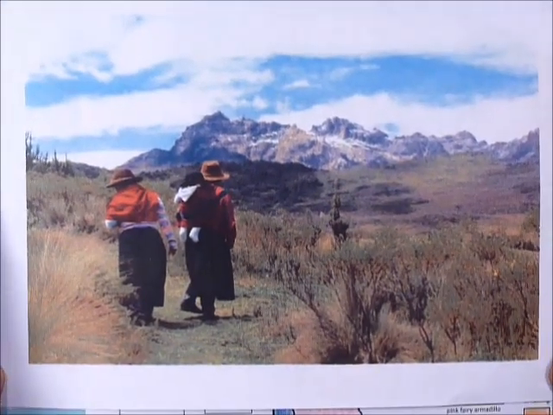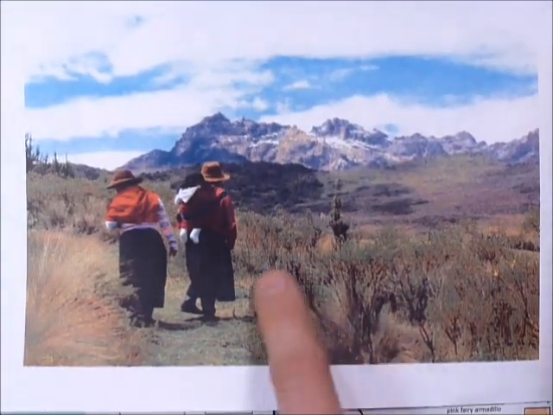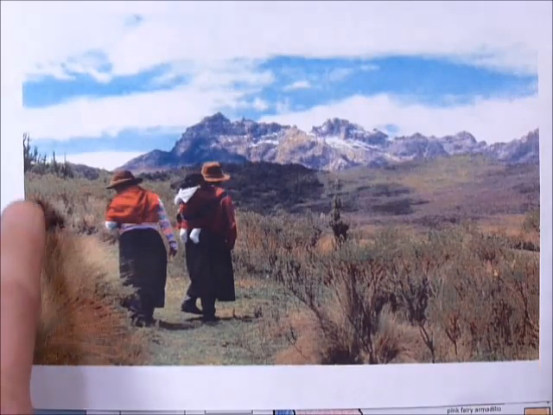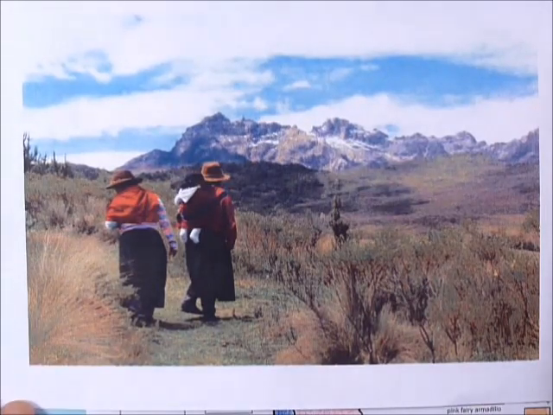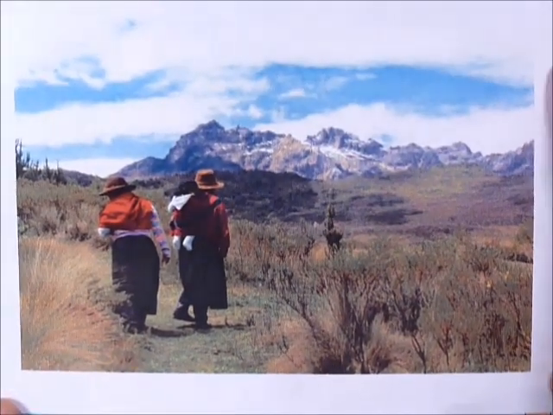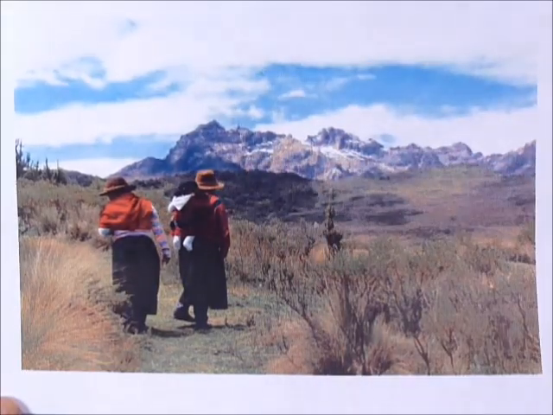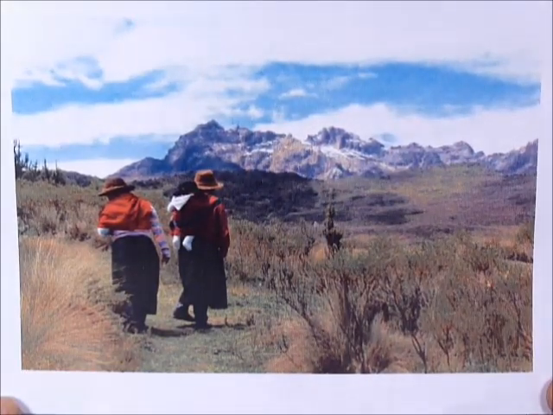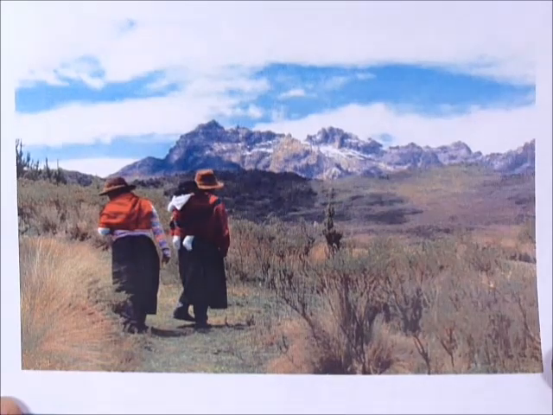There's the mountain grasslands. So people walking around. You see there's not a lot of trees. There's a few over here. But in a grasslands, it's really mainly grass. And you can see the Andes Mountains in the distance. That's the mountain grasslands.